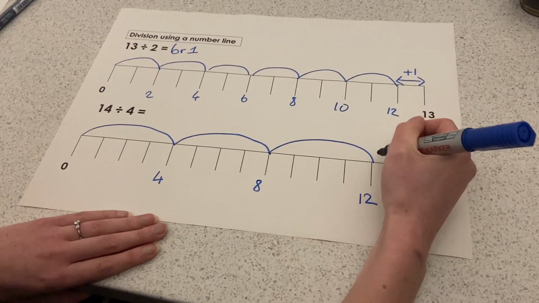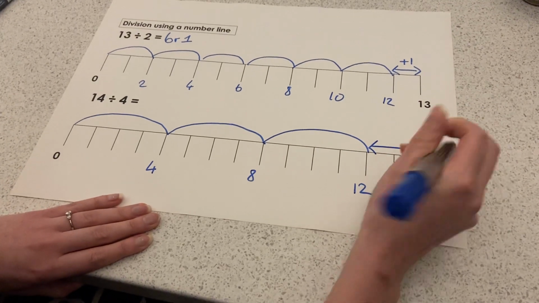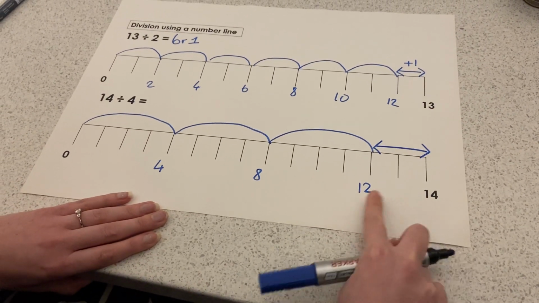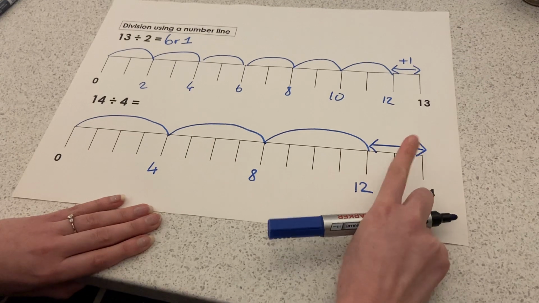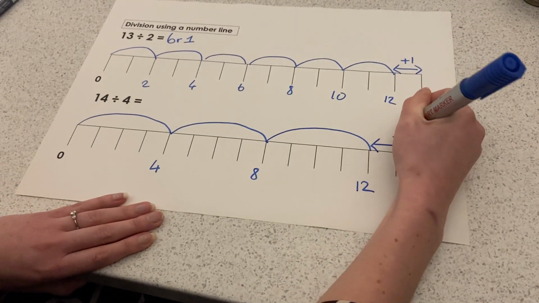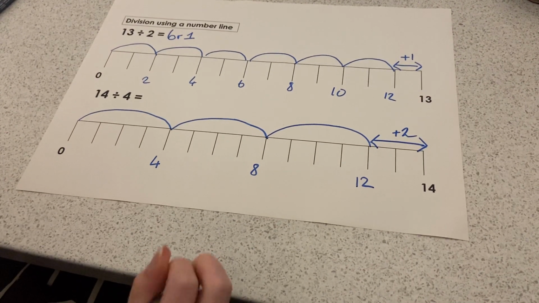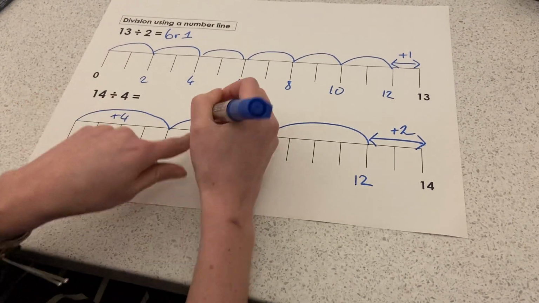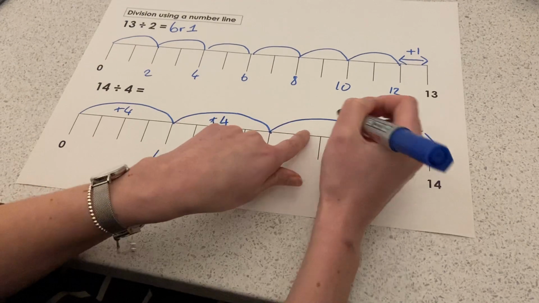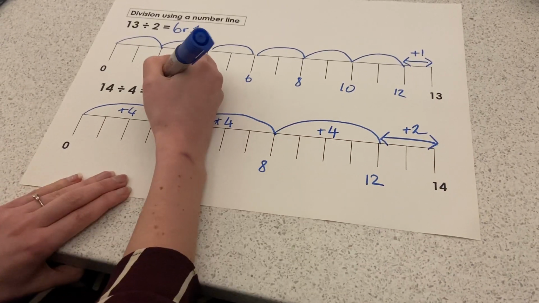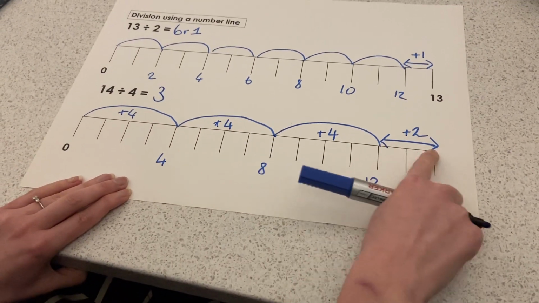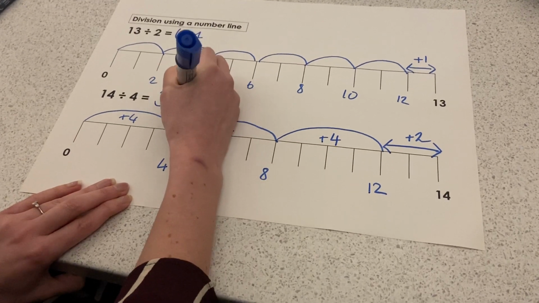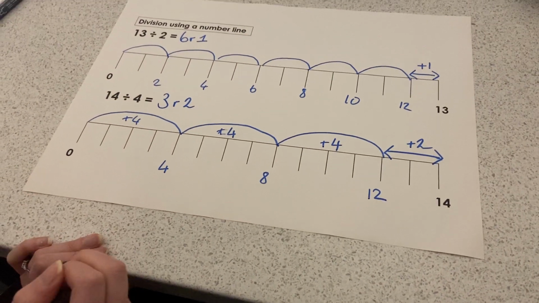So what I can do instead is find the difference between the 14 and the 12, and we know that's 1, 2 in between 12 and 14. So my answer is I've made 1 group of 4, 2 groups of 4, 3 groups of 4, and then my remainder is the amount left over, so I've got 2 left over.